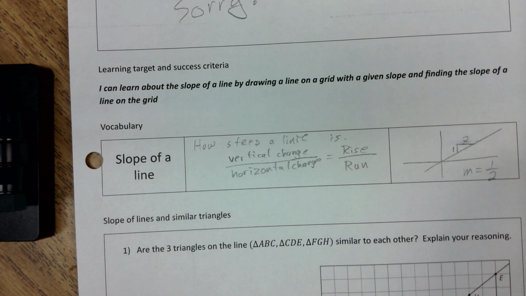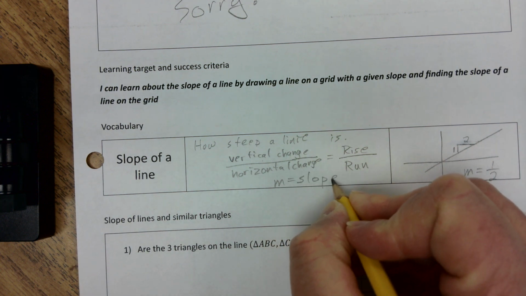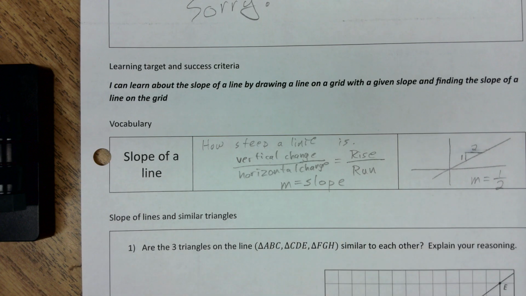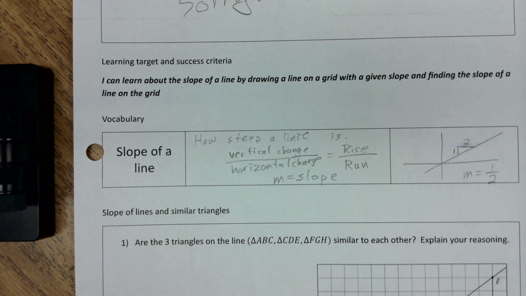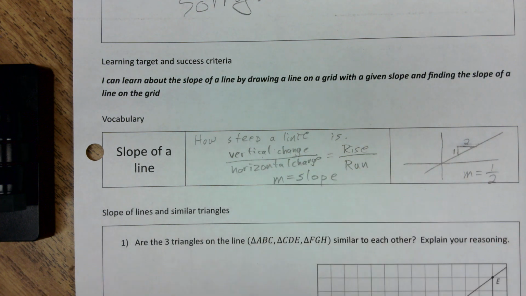Mr. Wishart, why did you write an m there for slope? Oh, that's because that's the variable we use for slope. I don't really know why it's an m. It's not an s, because maybe my s's look like 5s anyway. Maybe the mathematicians from hundreds of years ago were thinking about what my s's look like, and so they're like, oh, we better not make it an s. Well, let's make it an m. Anyway, m is slope. That'll be interchangeable in this class. But yeah, we go up 1, that's your vertical change, and we go right 2, that's your horizontal change.